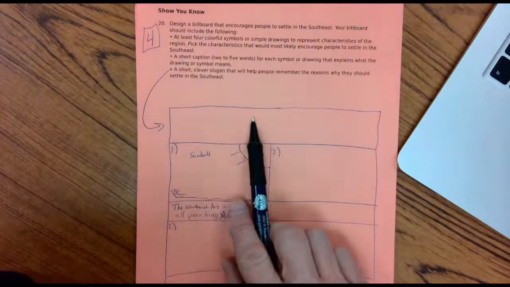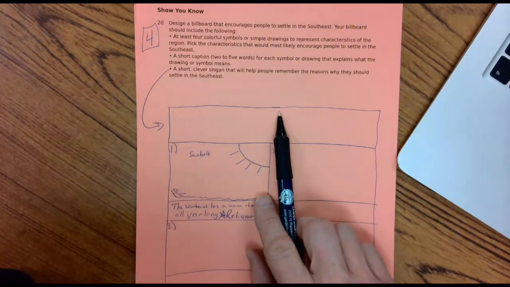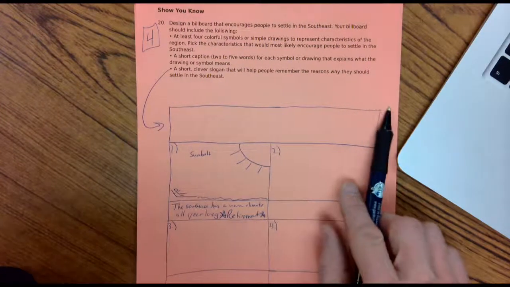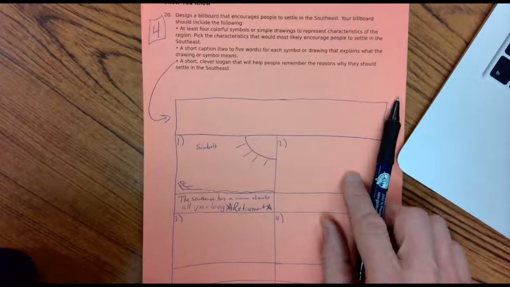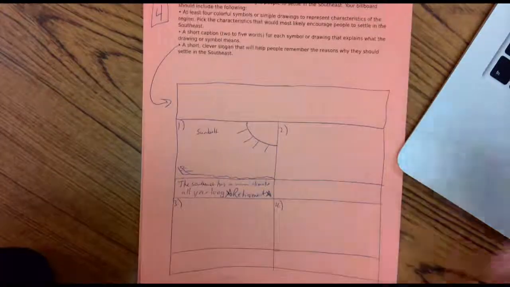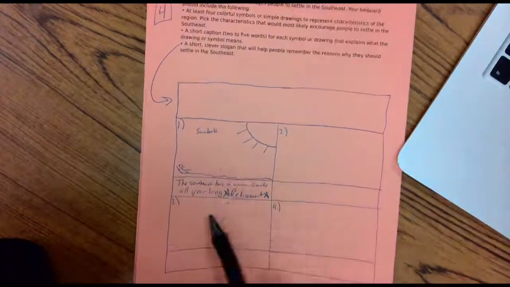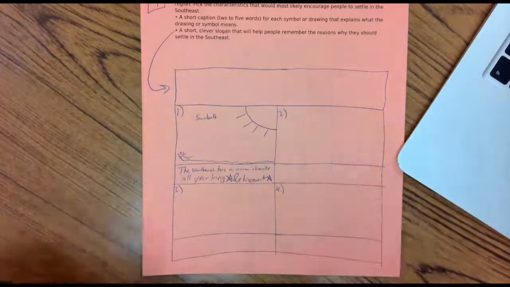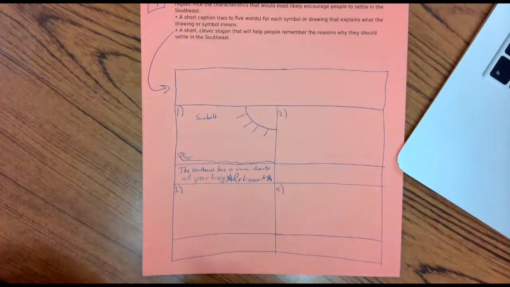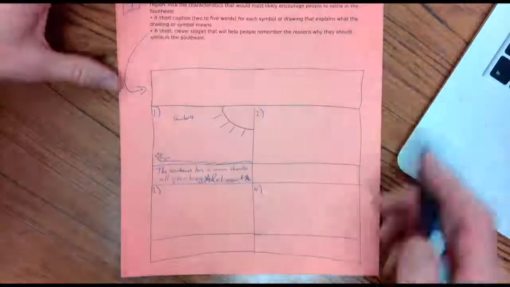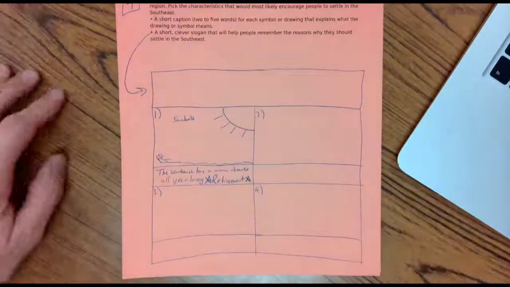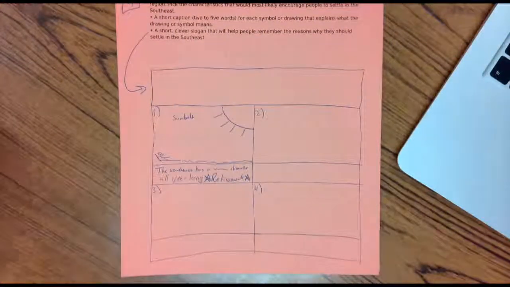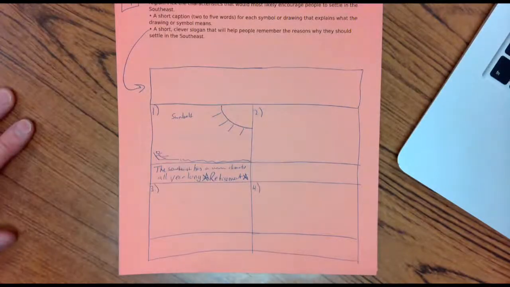Come to the Southeast for sun, sensational food, sassy music, and something else. I was thinking of all S's for mine. Maybe I can't do that. Come to the Southeast where we have music, food, and fun. Some kind of catchy slogan here at the top. Okay? 4 pictures, 4 little sentences, and your catchy slogan. That'll earn you your 10 points at the bottom. Good luck, guys. Take your time. Do a great job.